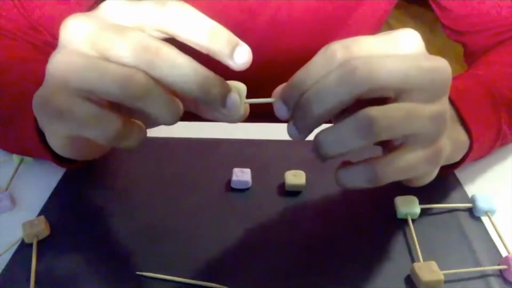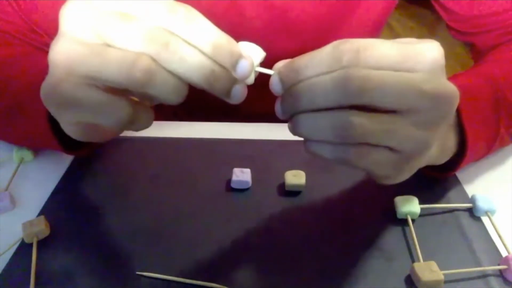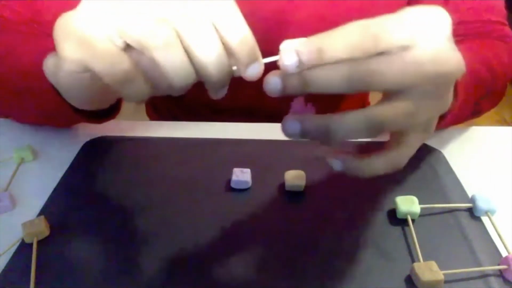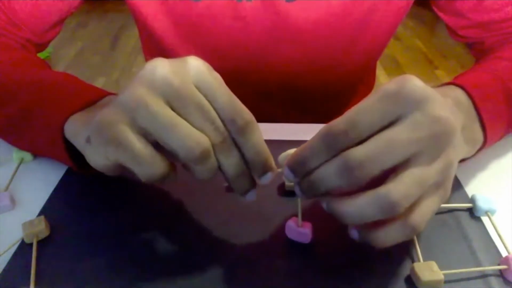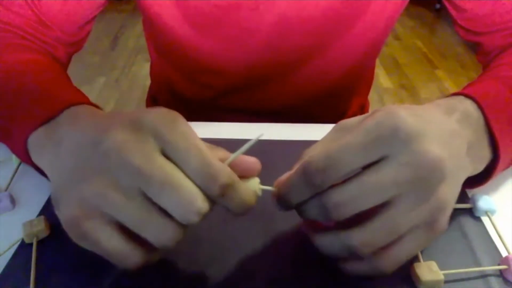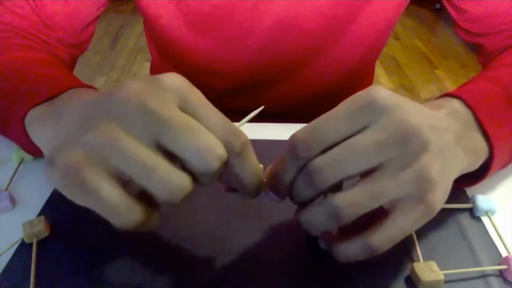So again, we're just making another square structure. Squares are a strong base and very, very common because all sides are strong, able to withstand twisting or compression or tension forces.